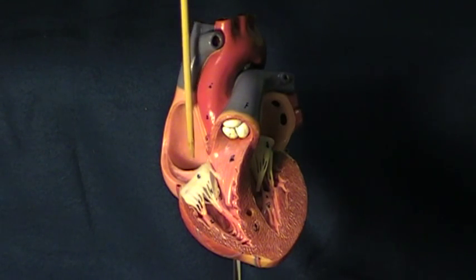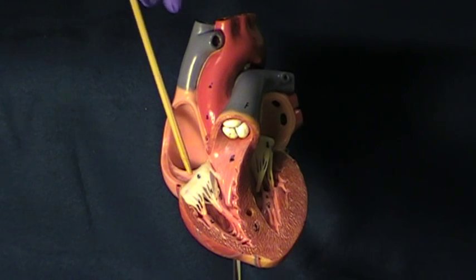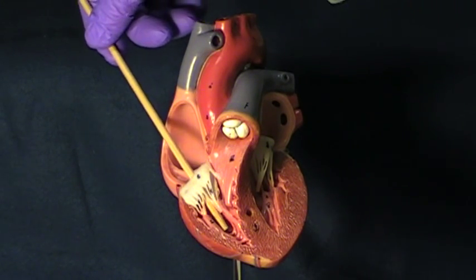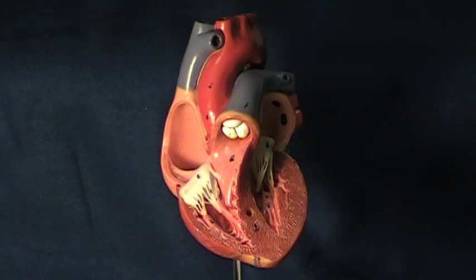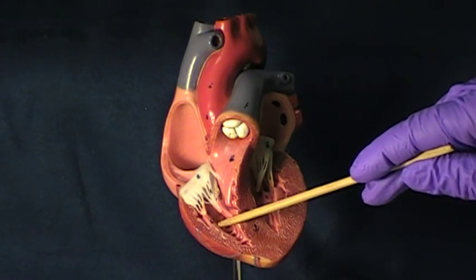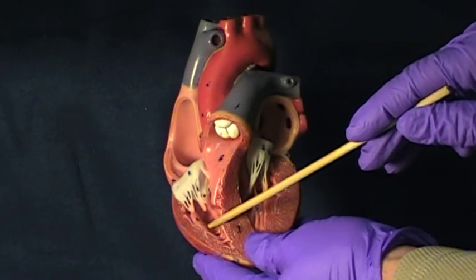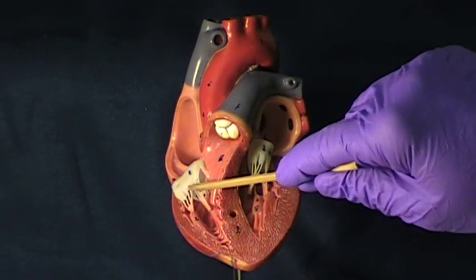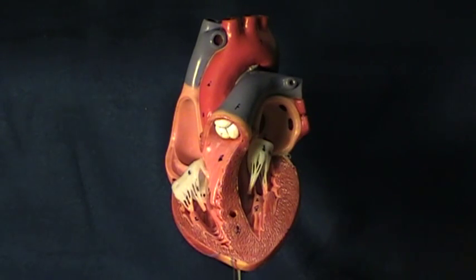The blood is held here until the release of the tricuspid valve, bringing the blood into the right ventricle. You'll notice some papillary muscles here in the walls of the ventricle, anchoring the chordae tendineae. That's what keeps the valve from inverting back into the atrium.